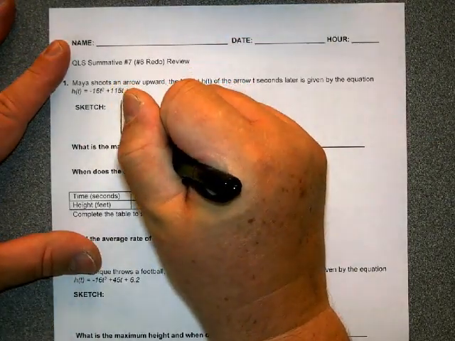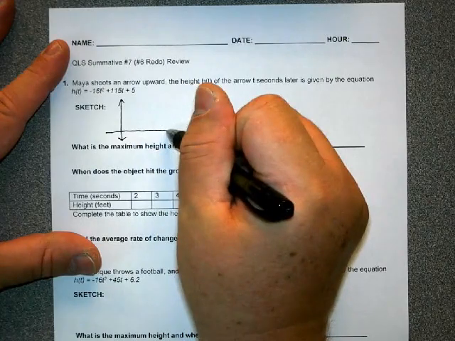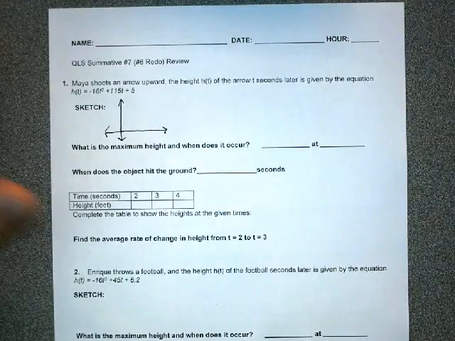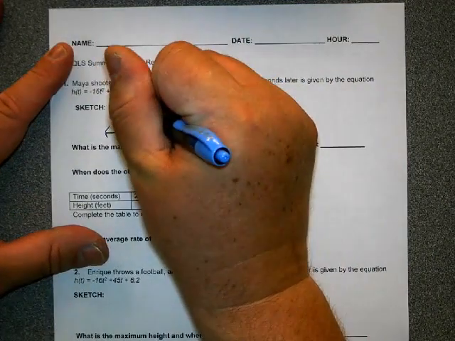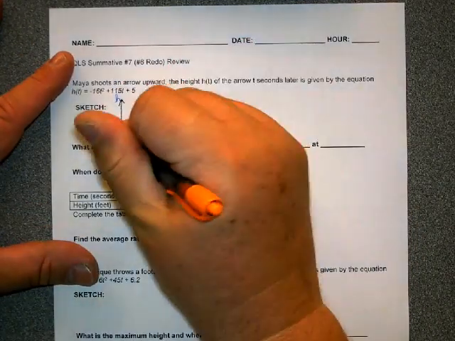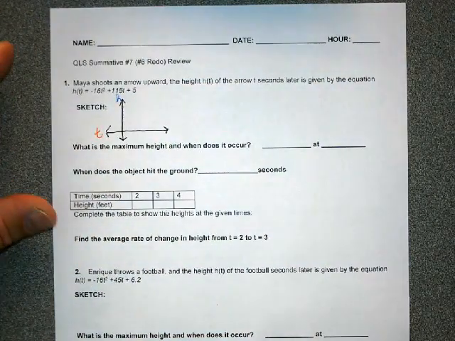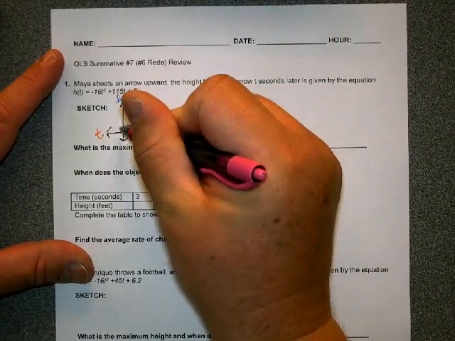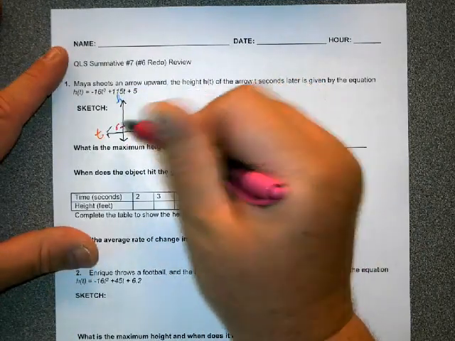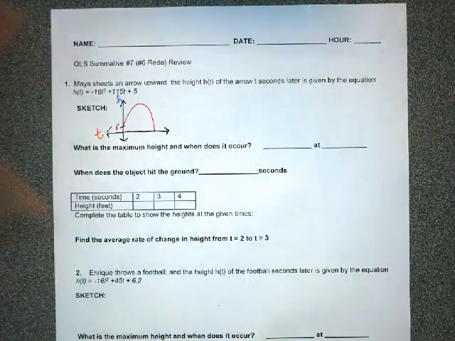So let's draw a little sketch. There's my y-axis, there's my x-axis. I highlight the first quadrant because that's where the action is, right? Instead of y, I call this h, the height. And then instead of x, I call it t for time. So Maya's at an initial height here of 5 feet. I don't think it's going to make a bit of difference, but she shoots her arrow up, and then it comes back down and hits the ground.